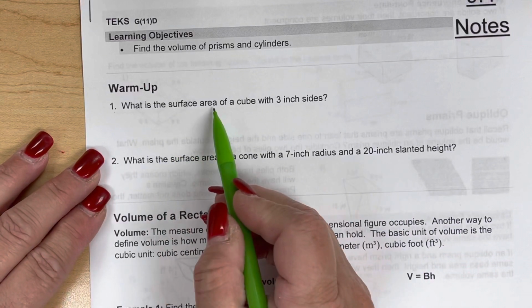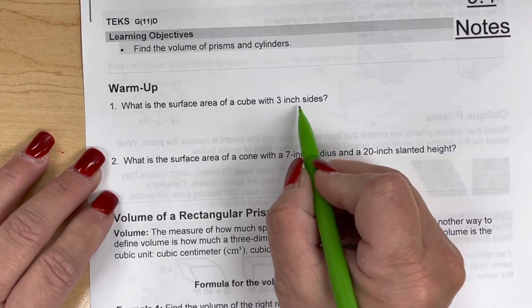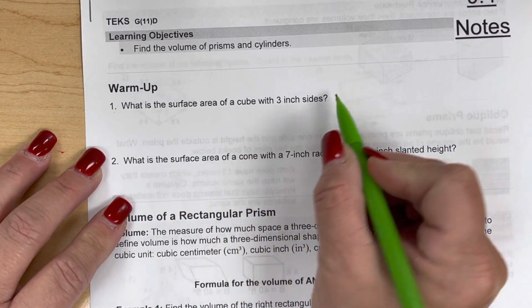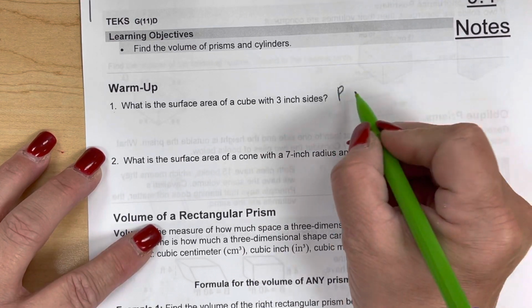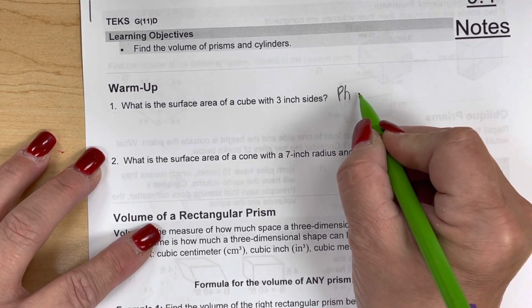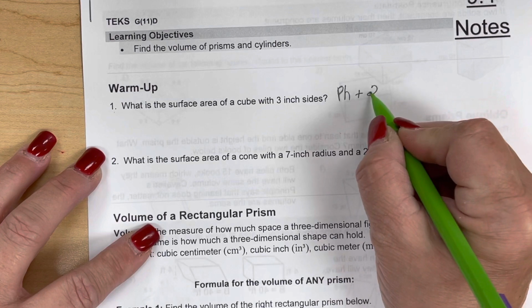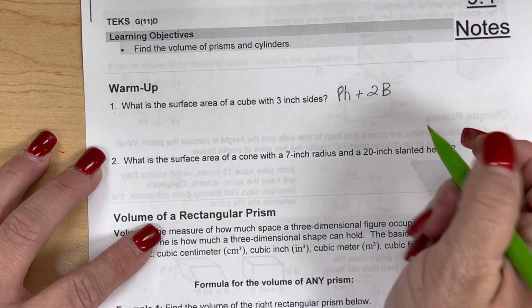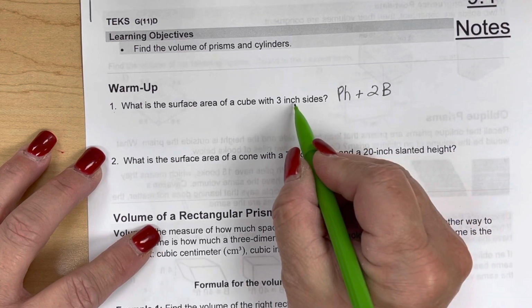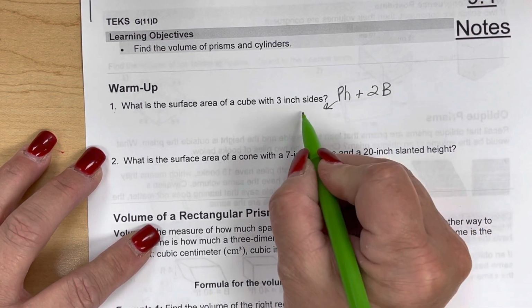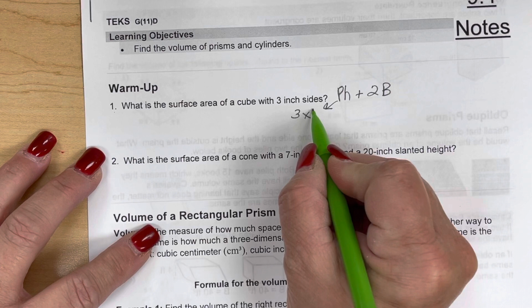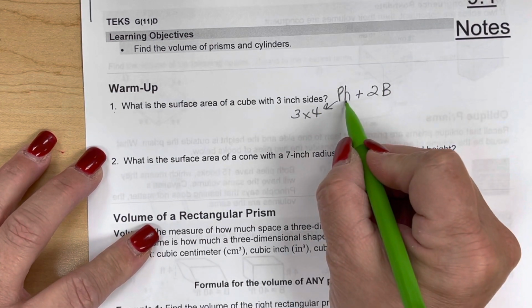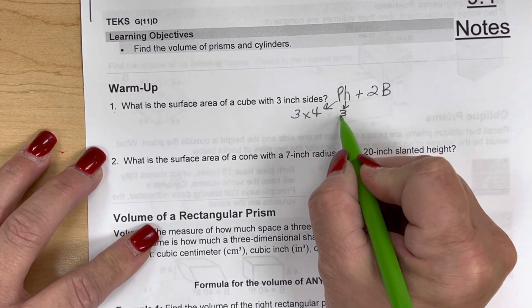What is the surface area of a cube with 3-inch sides? Now, according to the formula, it's perimeter of the base times the height plus 2 times the area of the base. So for the perimeter, if you have a cube, you would add all the sides or multiply 3 times 4. And your height, of course, is also going to be 3.